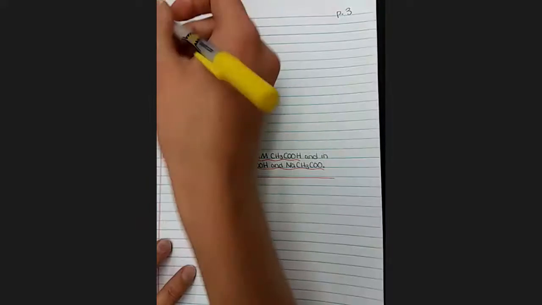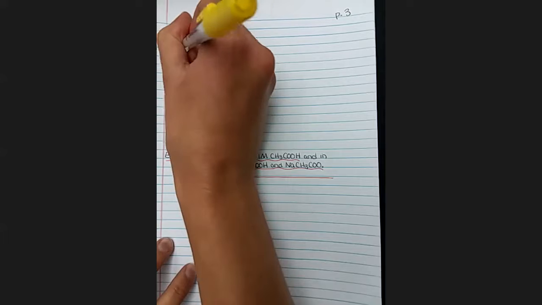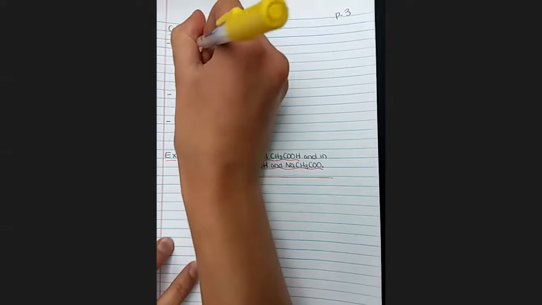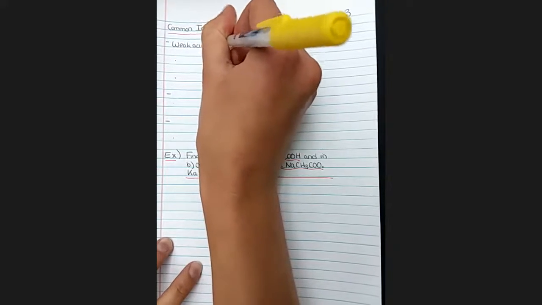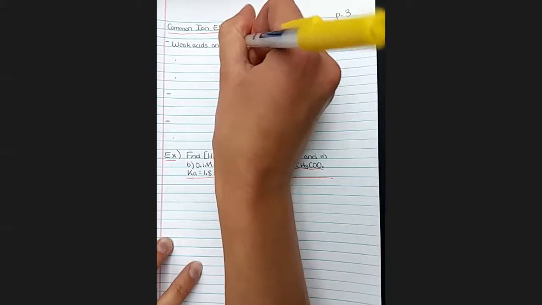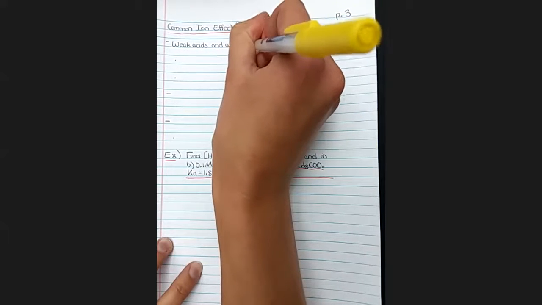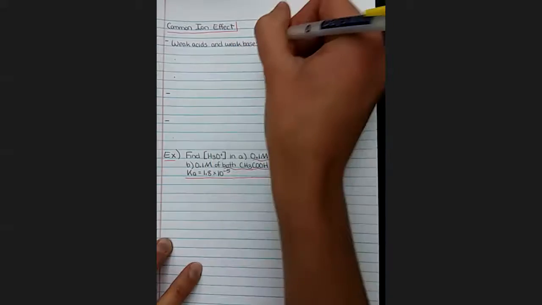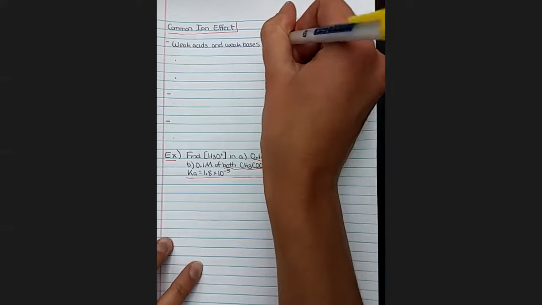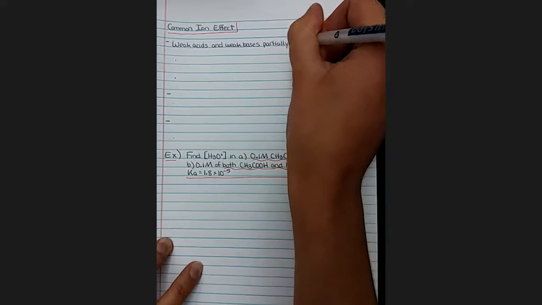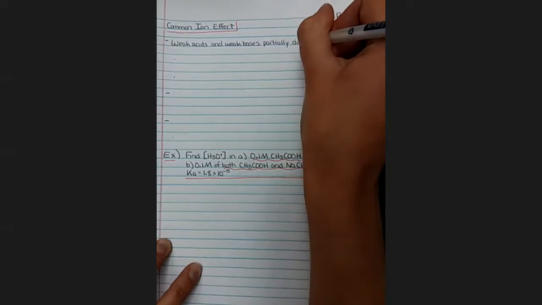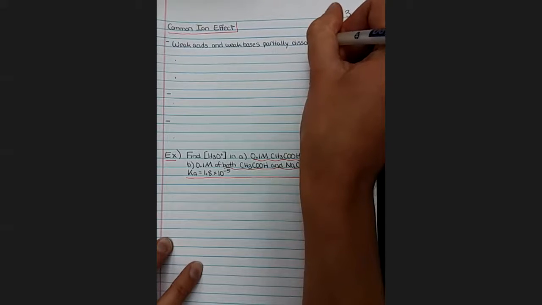So we've talked a lot about weak acids and bases and their ionization so far. Weak acids and weak bases, we define them that way because they dissociate partially in solution. If you learn nothing else from this chapter, I want you to learn that strong acids and bases fully dissociate and weak acids and bases partially dissociate.